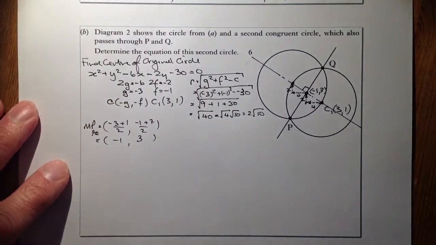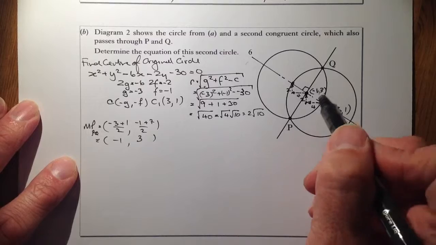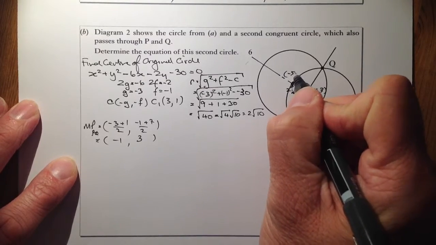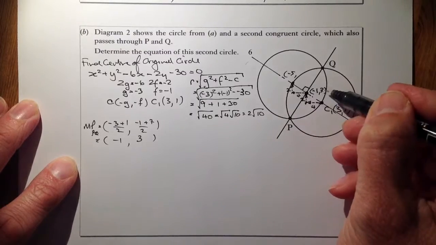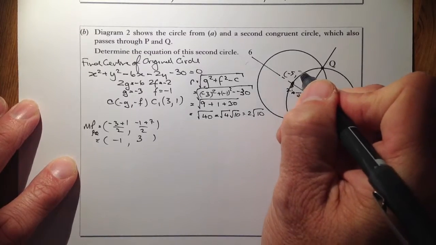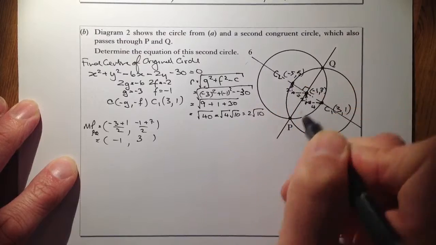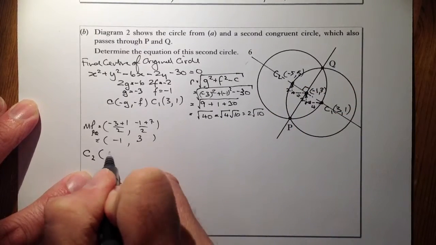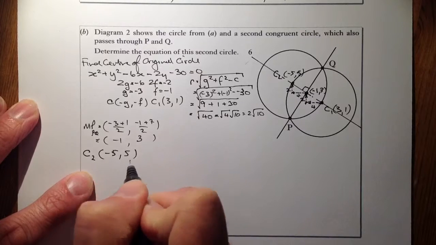Okay, so if I step that through, 4 in this direction will take me to minus 5, so that'll be minus 5, and up by 2, 2 onto that will give me 5, 5. So that'll be the centre 2. So that's me found the centre. So I'll just write down C2 is equal to minus 5, 5.